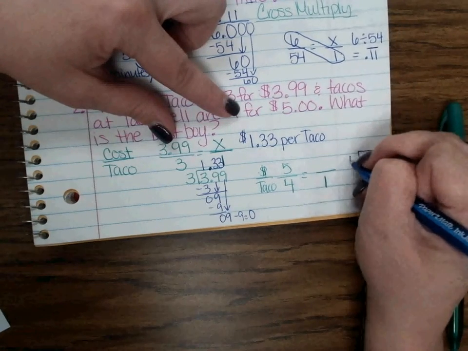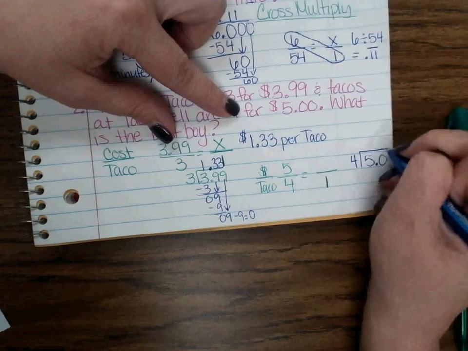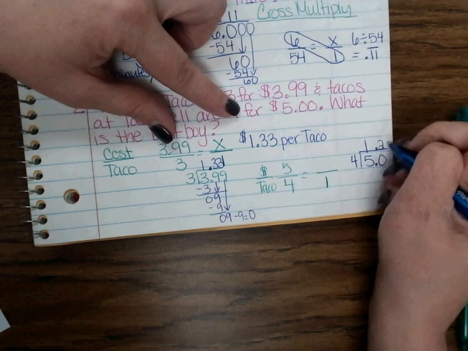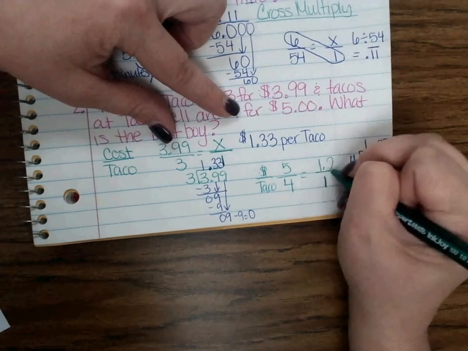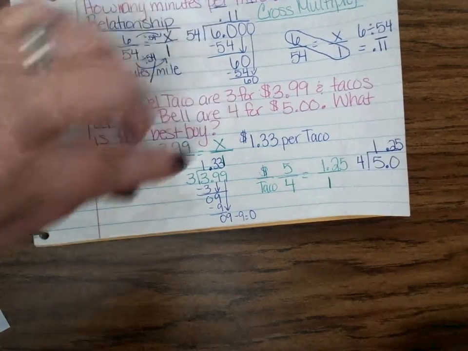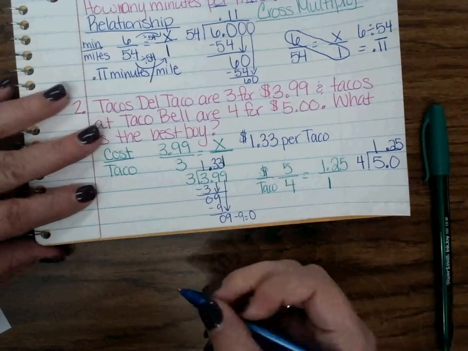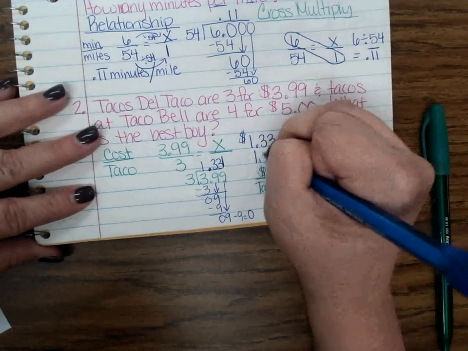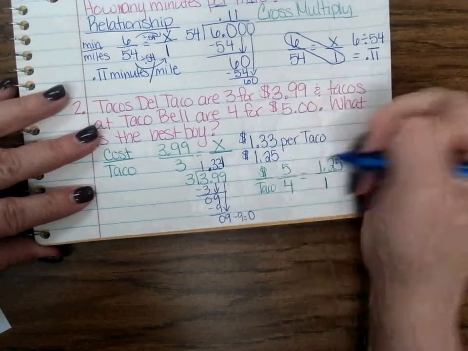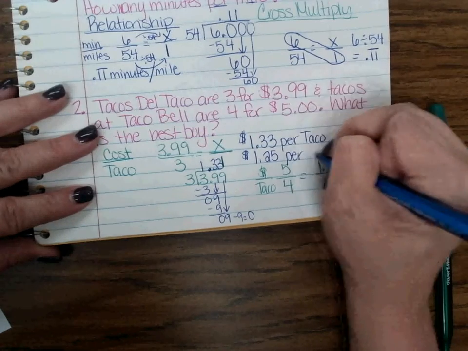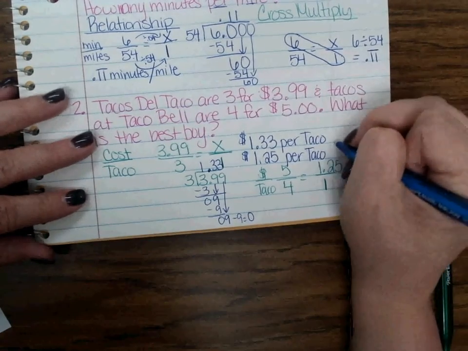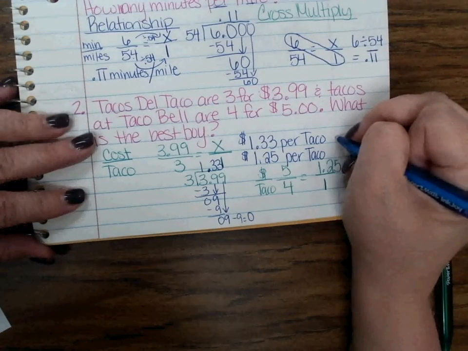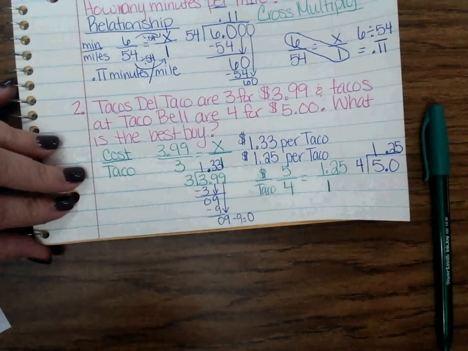So if I do that, again, I would get $1.25 when I divide that out. So each of my tacos here cost $1.25. So if I'm price comparing, I see that my tacos from Taco Bell are actually cheaper. So if the quality is the same, I'm going to go ahead and go to Taco Bell because I'm going to be able to pay less for the same amount.